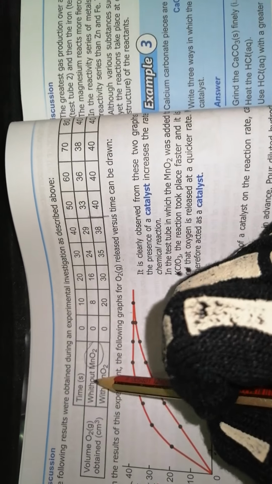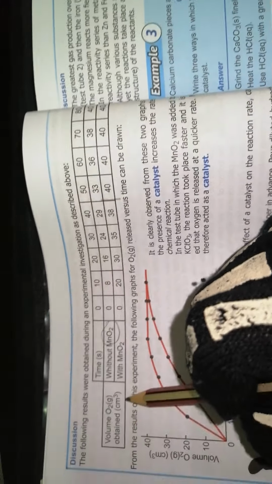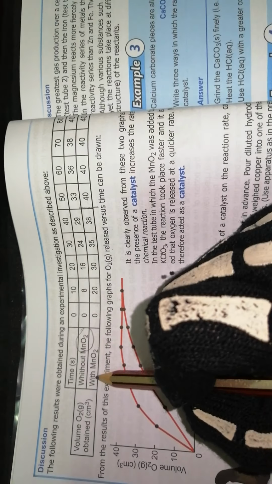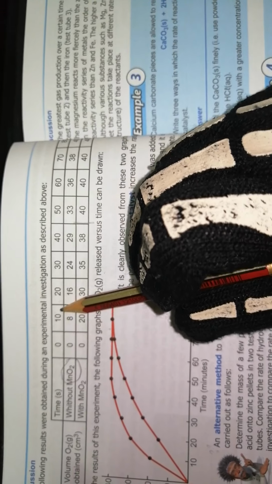Right, so let us look on the next page at the results of a catalyst being used in a reaction. Now here we have a reaction, and the catalyst we are dealing with is manganese oxide. So in the first reaction, we are looking at the volume obtained of oxygen without manganese oxide, so without the catalyst, and then with the catalyst, with manganese oxide. And here on the first row is the time of the reaction.